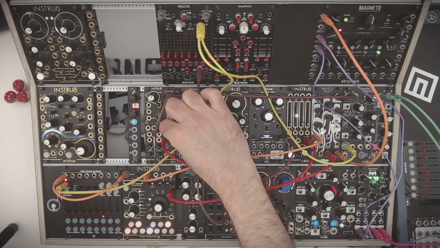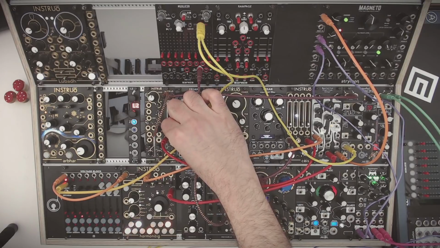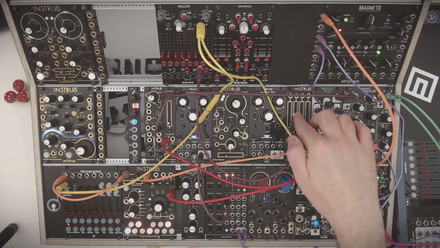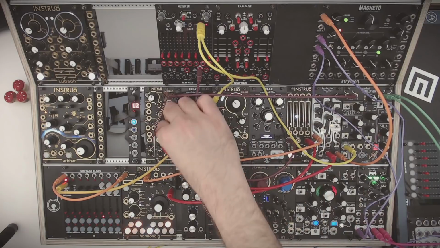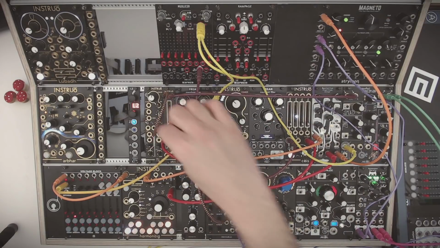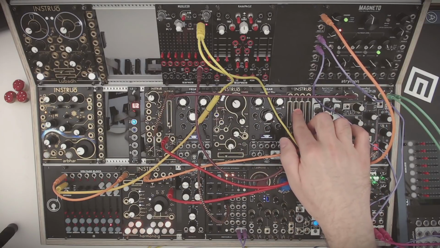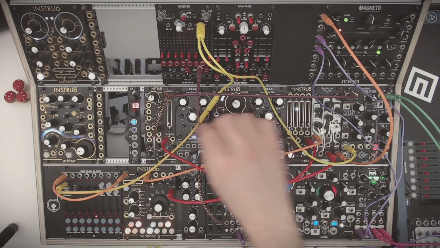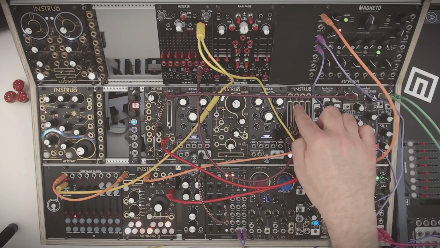I can just open the attenuverter here. This is going through the mimeophone.